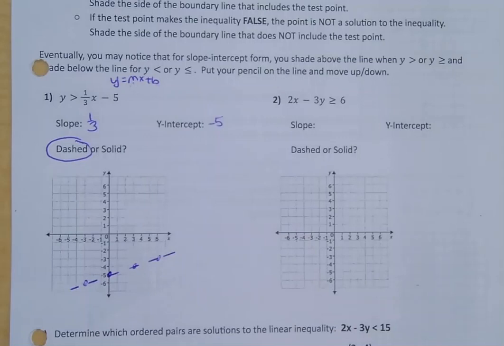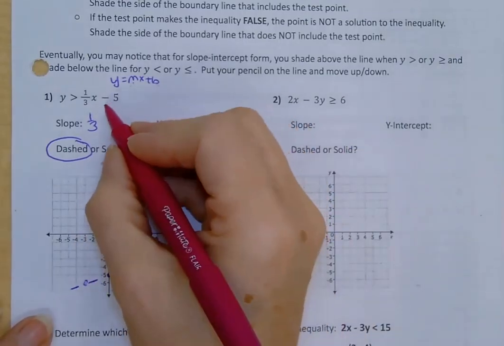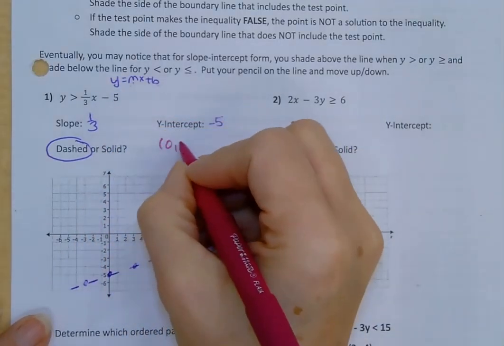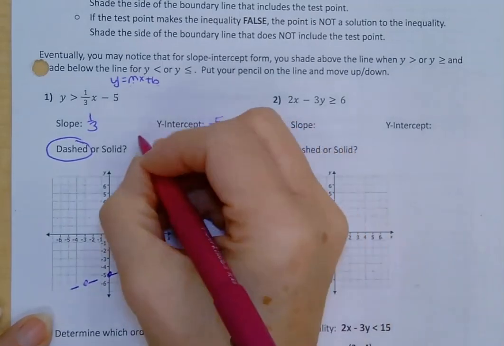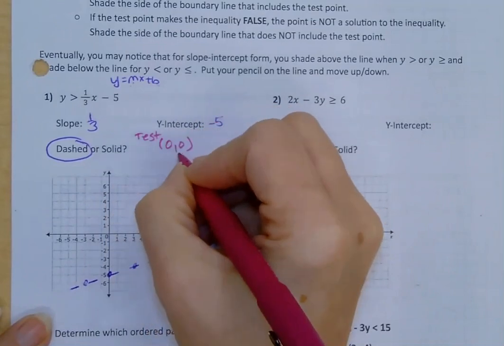Okay, so I have drawn the boundary line, and now I have to make a decision about where I'm going to shade this coordinate plane. So I'm going to choose a test point. I'm just going to choose any x and y combination that I'm willing to work with. My test point is going to be 0, 0, because I love zeros, because they're really easy to work with, as long as I'm not dividing by them. So I'm going to test with 0, 0.